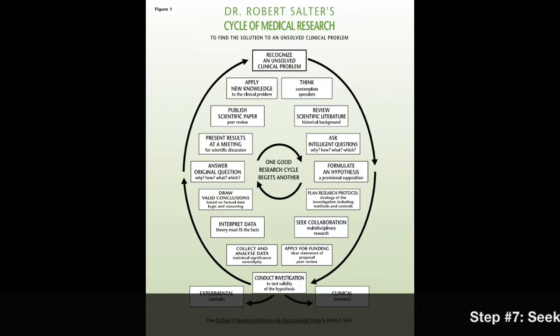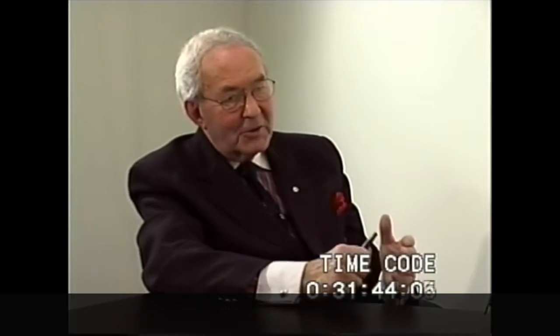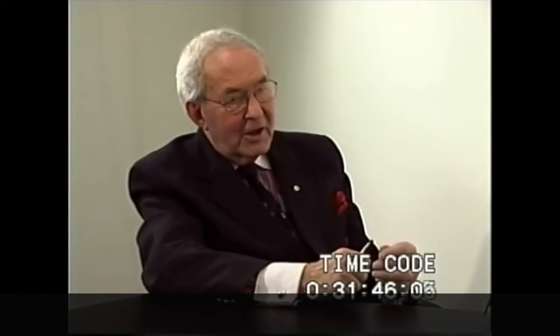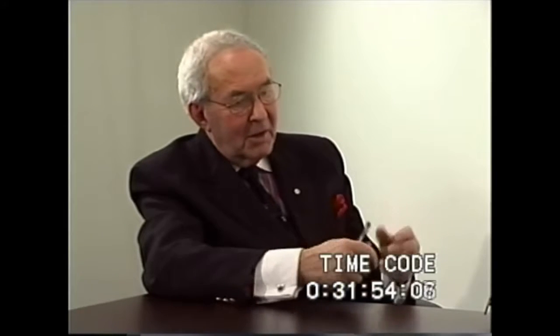And then the next step in this cycle is to seek collaboration, that is interdisciplinary research. In England, I used to see what's called a one-man band. You see some fellow on a street corner with a ukulele and a brass horn and a drum and several other instruments all playing at the same time. And it didn't sound like a symphonic orchestra at all, but this was a one-man band. Now, there's no place in research anymore for the one-man band.